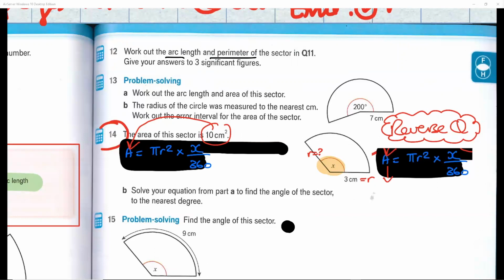So what is the area? What area have they given us, Mr. Rion? 10 centimeters squared. You don't put centimeters squared into your formula, by the way, that's just units. What's the radius of the shape? 3 centimeters. Okay. And what's the angle that we've got to work out? What's it called? X.